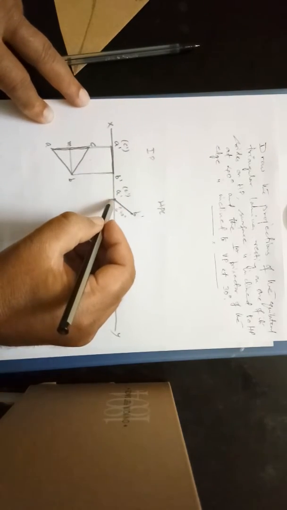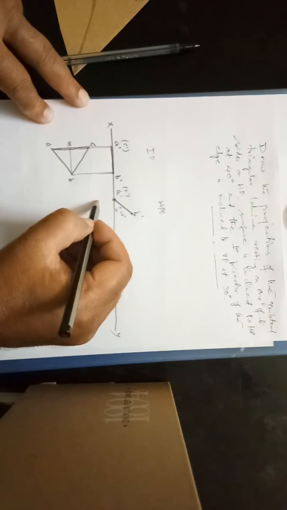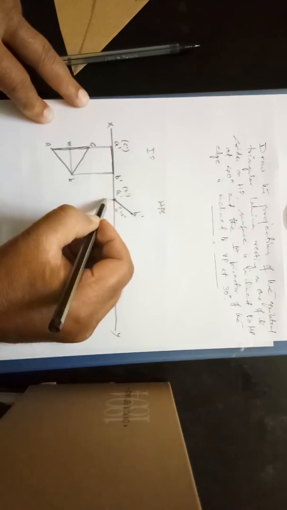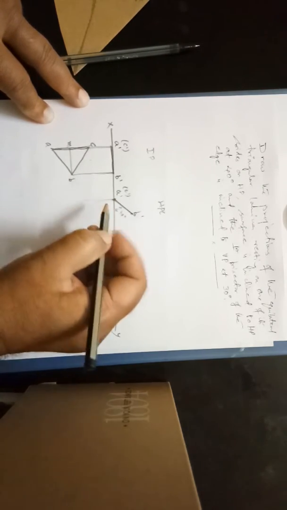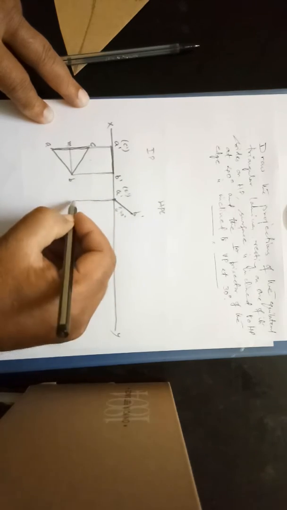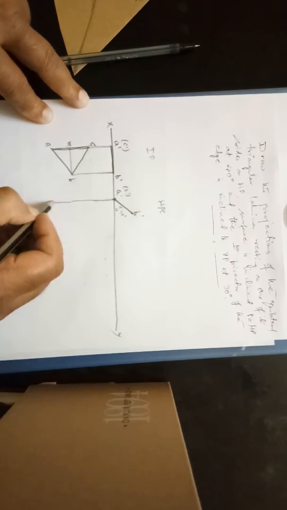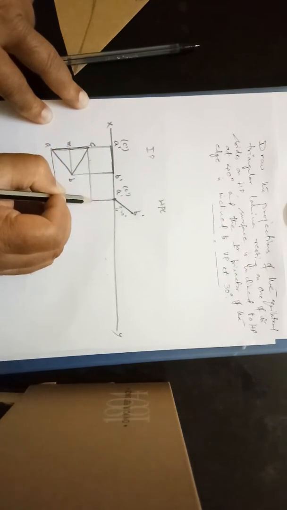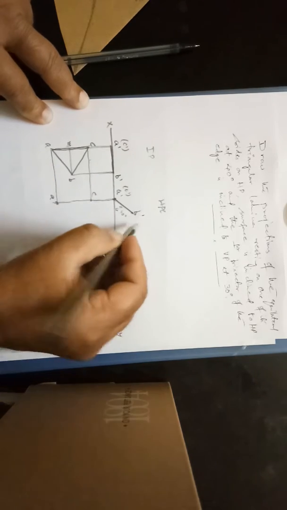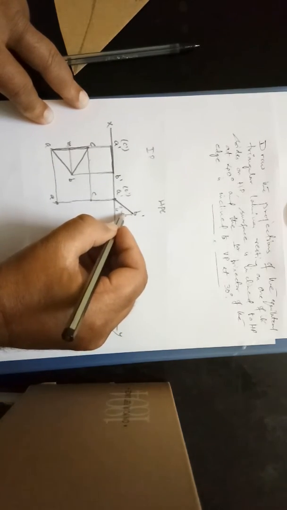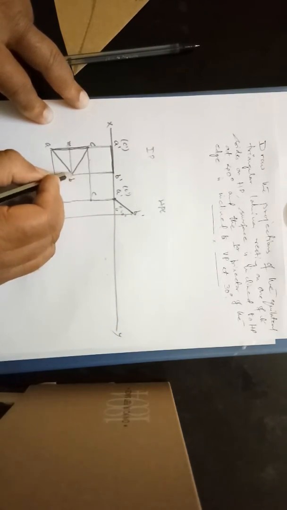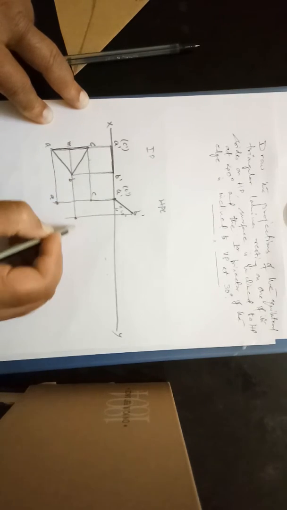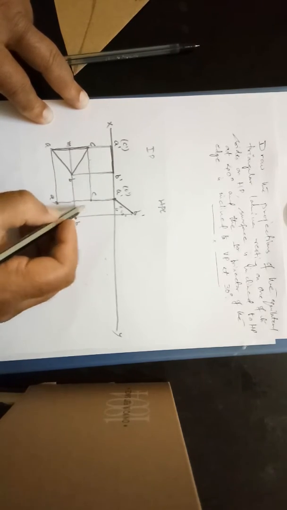Okay, now project the top view. So draw the projectors from here. Vertical projector, and from the previous A draw a horizontal projector. This will be A and this will be C, and draw the projector from B, and from the previous top view draw the horizontal projector.